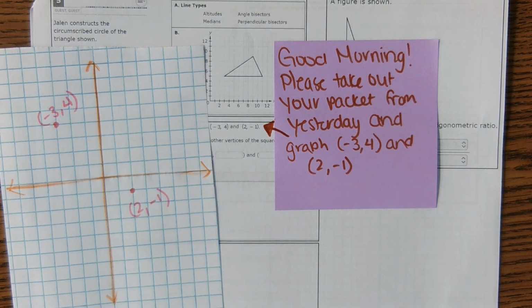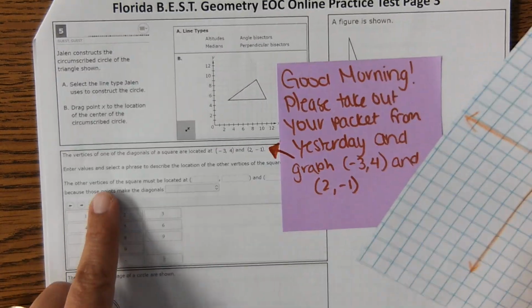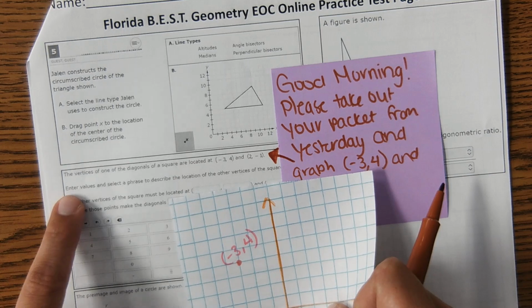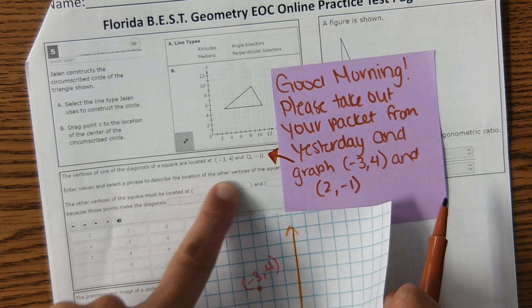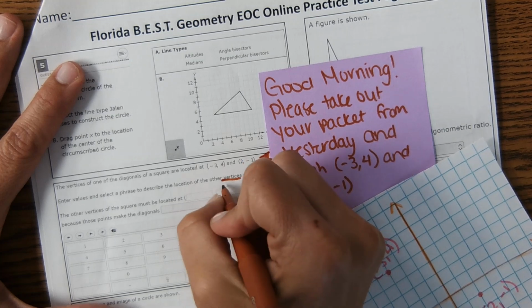Okay. Everybody have these points on the graph paper? Cool. Okay, so for this problem, we're going to start with this problem and then kind of work backwards. It says the vertices of one of the diagonals of a square are located at these points. Enter values and select the phrase to describe the location of the other vertices of the square. Vertices are corners.